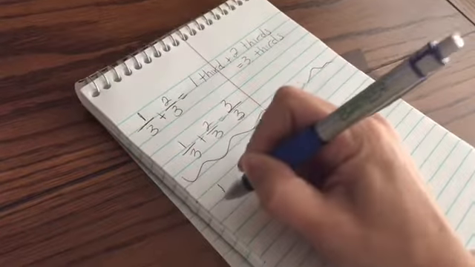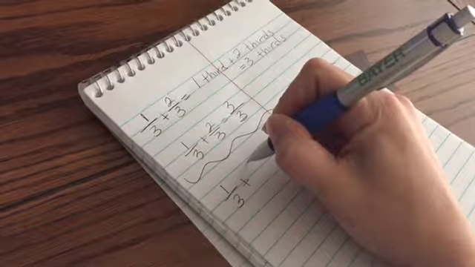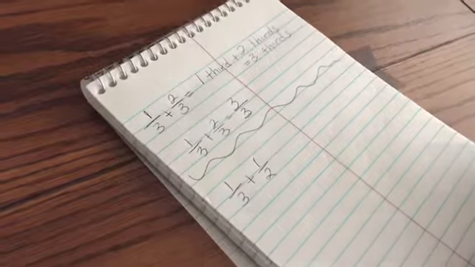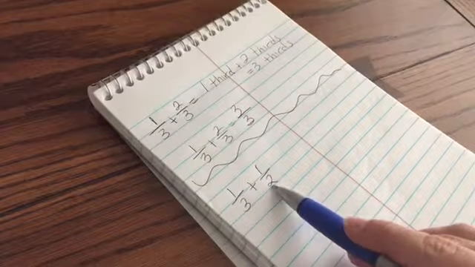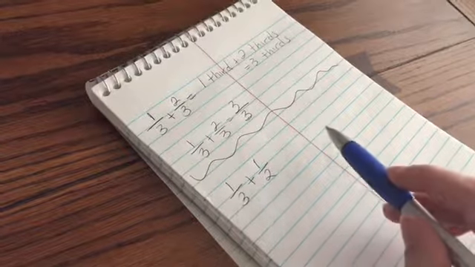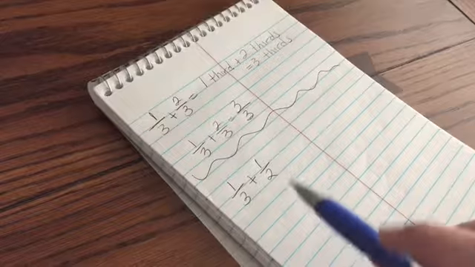So if you had, let's just say, 1/3 plus 1/2, okay? Here we have cookies and cupcakes, bears, puppies. They don't match, so we cannot just simply add them over. We have to rename these to have a common denominator.